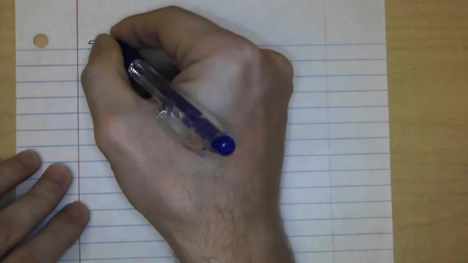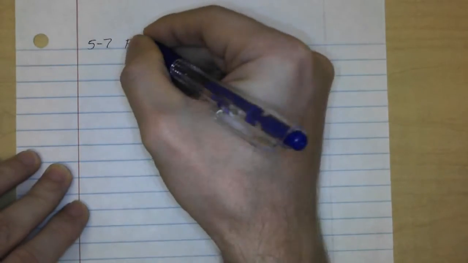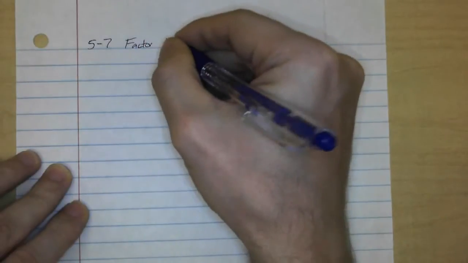Alrighty, boys and girls, so let's get ready for another math lesson. This is Chapter 5, Section 7, and this is Factor Linear Expressions.